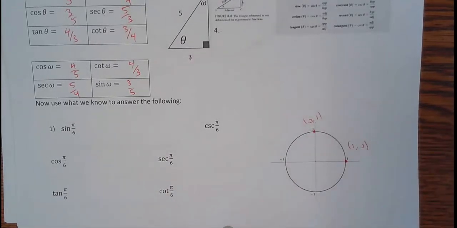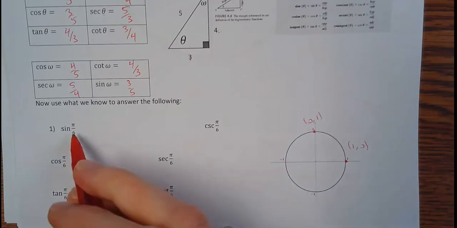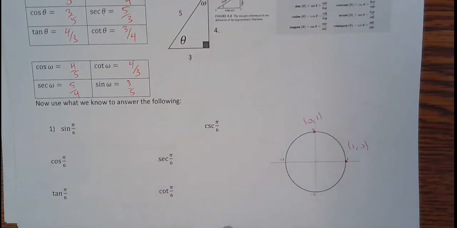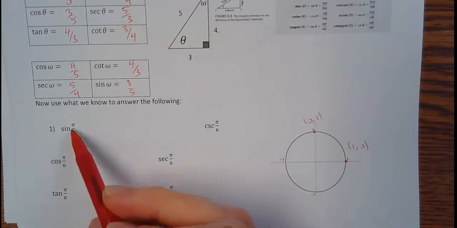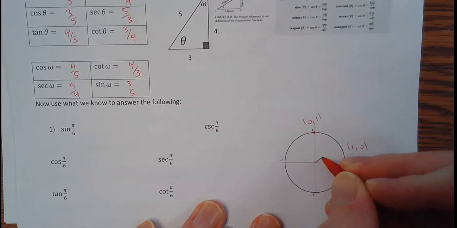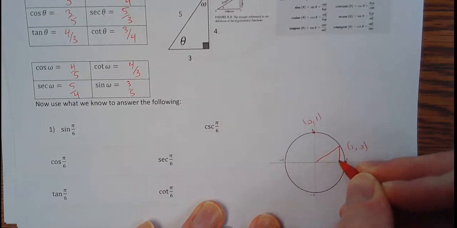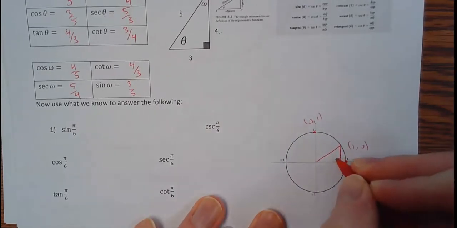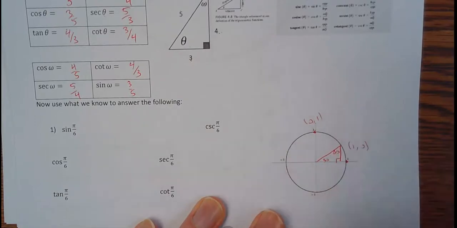Now we're going to look at the measure of this angle, a theta of pi over 6. When it says pi over 6, that indicates that it's in radians. If we want to get an idea of what that is, because our minds can't really wrap around pi over 6 radians, but we're pretty good at degrees, just think of pi as being 180. So 180 divided by 6 is 30 degrees. This is a 30-degree angle, which means it's one of our special 30, 60, 90 triangles.